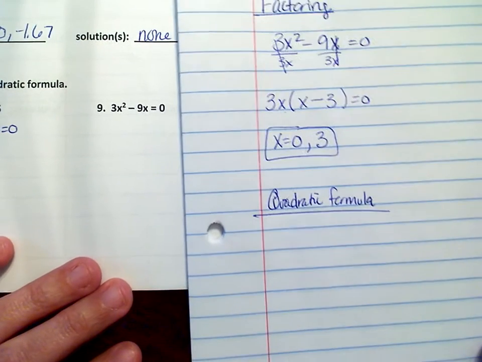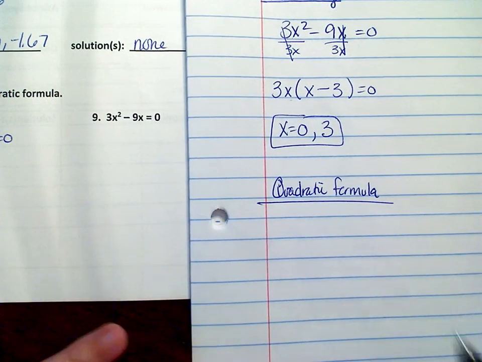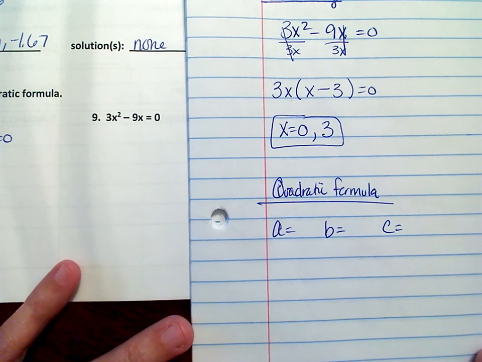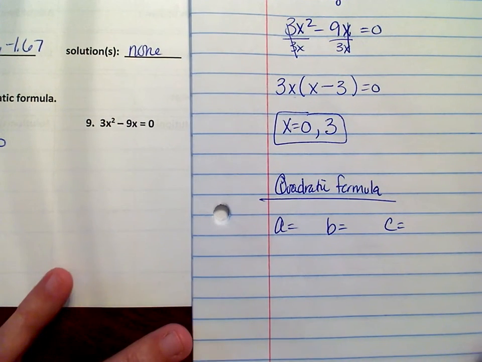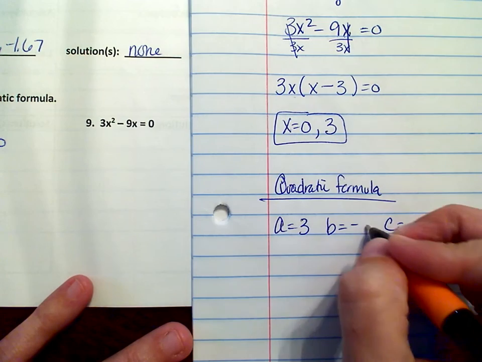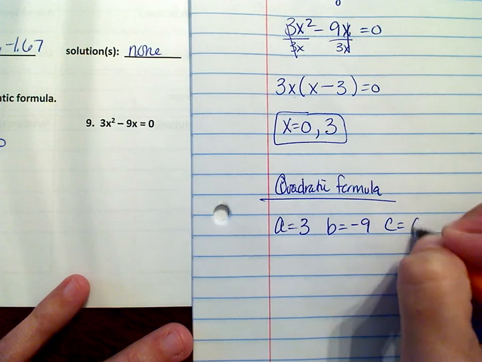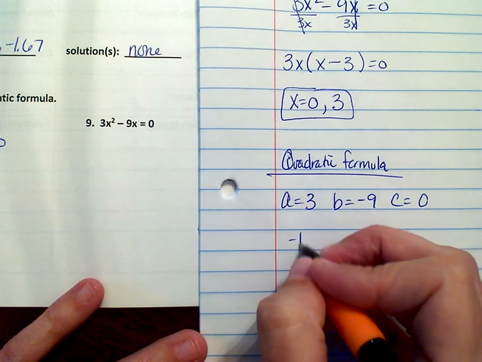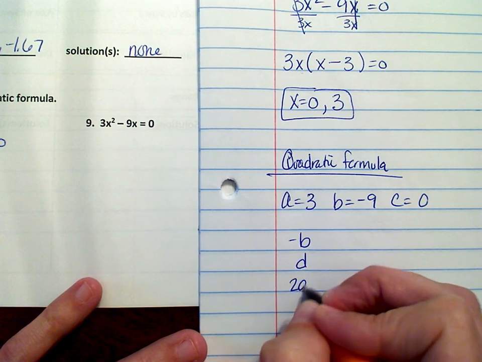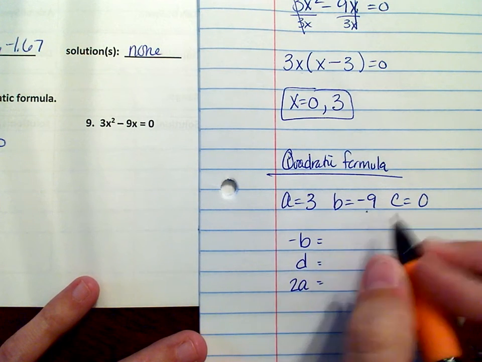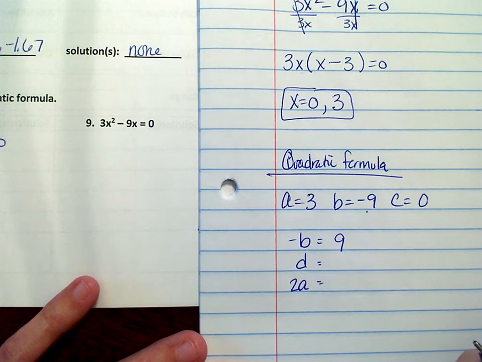All right, so we're going to go through and find what A equals, B, and C. A is in front of our x squared, so that's 3. B is in front of our x, that's -9. C is our constant, there's not one, so that's 0. And then we're going to find opposite B, the discriminant, and 2A. Opposite B, B is -9, so opposite B is +9.